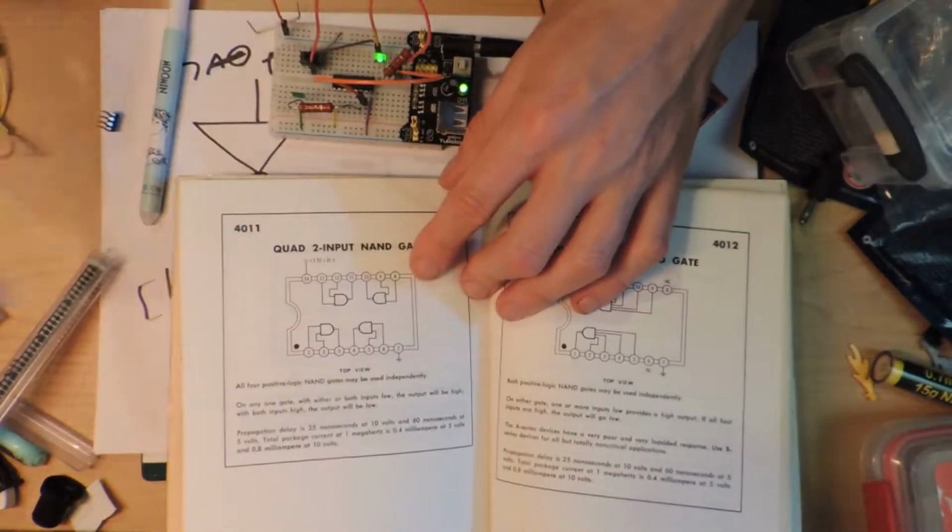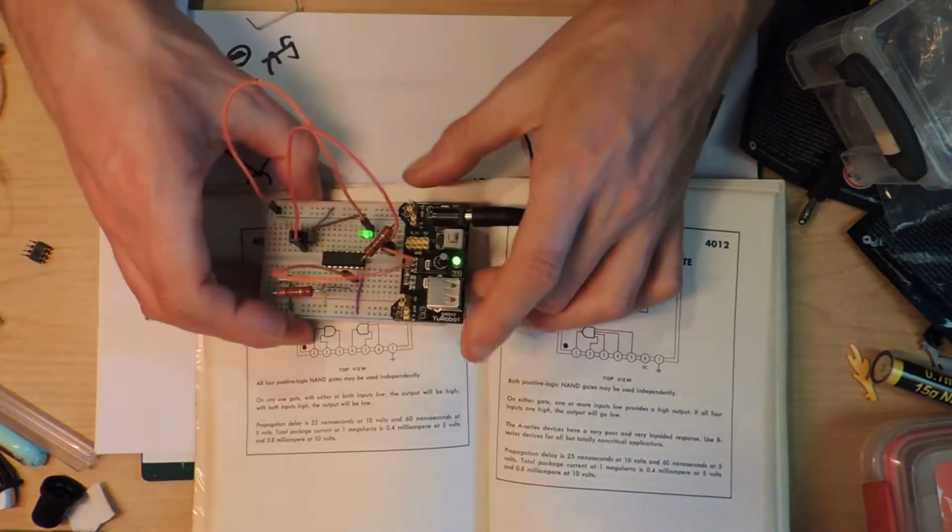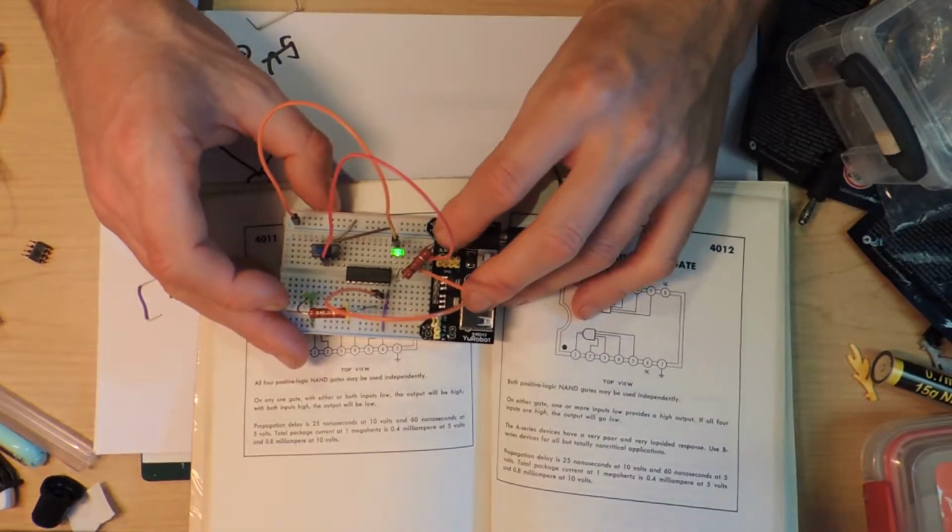Same with LM324s. They're ridiculously cheap. So yes, that's that for tonight, and we're just out of time, so that was a very long video.